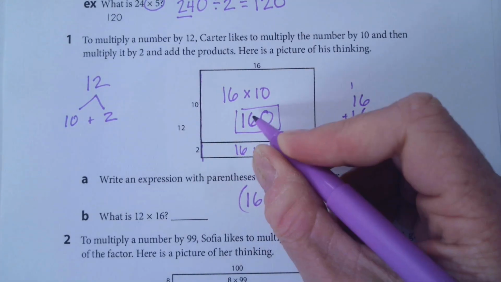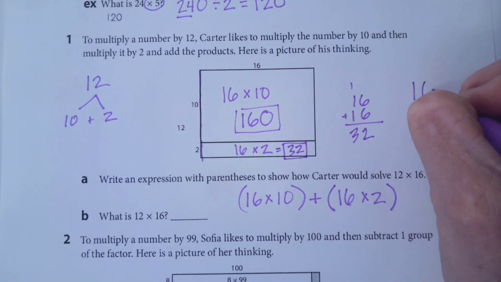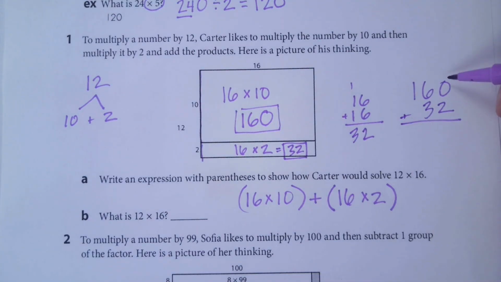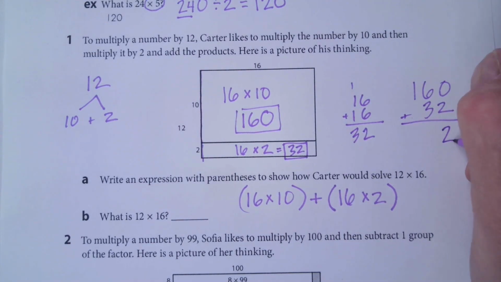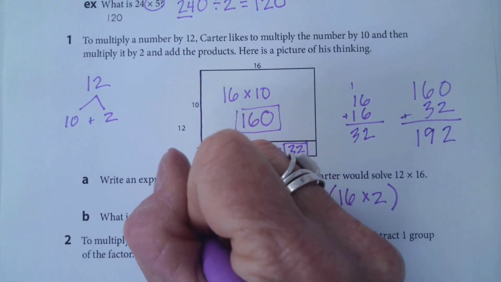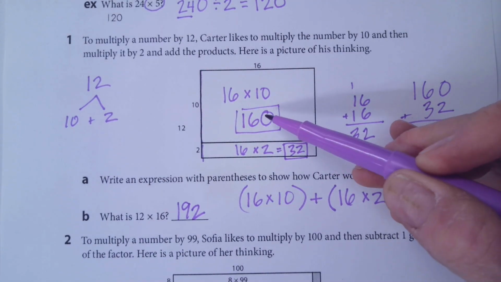So now I have my partial products. 160 plus 32. If you're going to stack them up this way, remember to line up the ones, line up the tens. And now I know I have 6 plus 3 is 9. It is 192. So the full product is 192. These are my partial products.